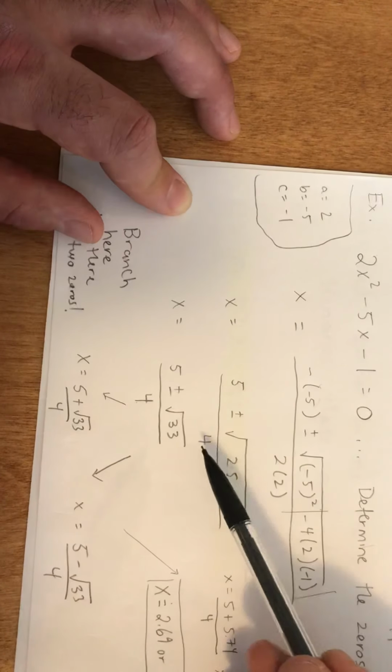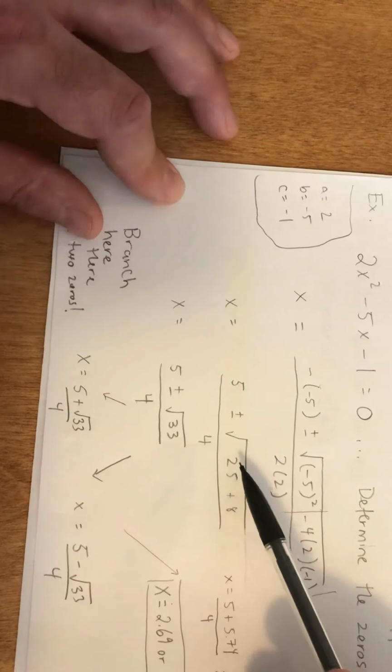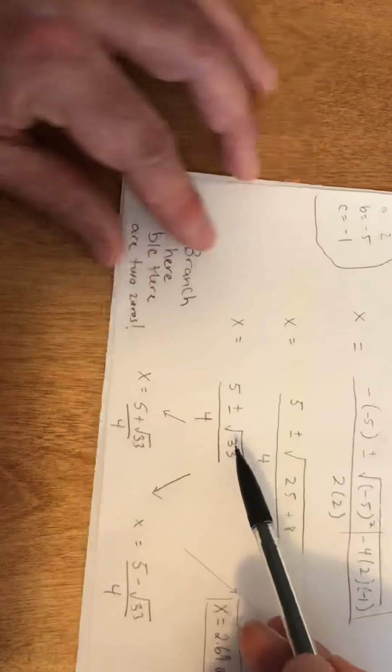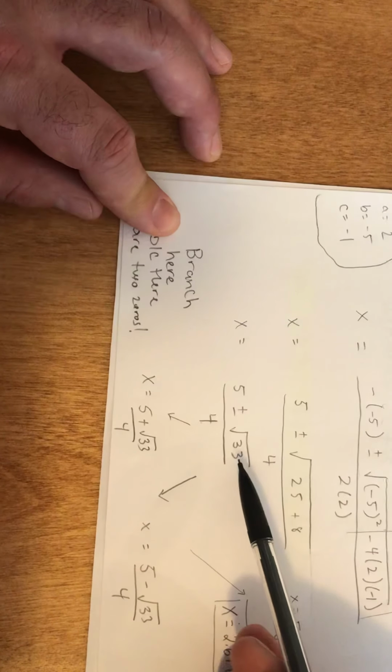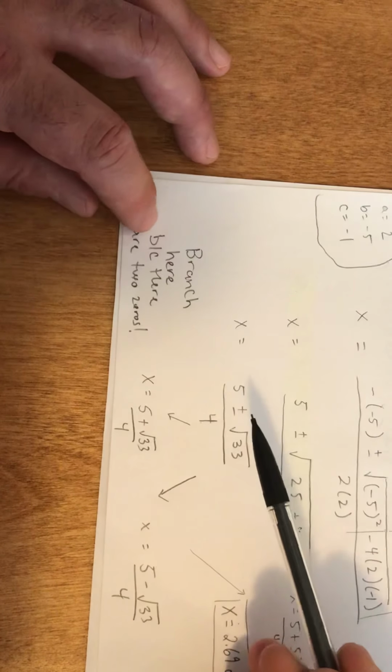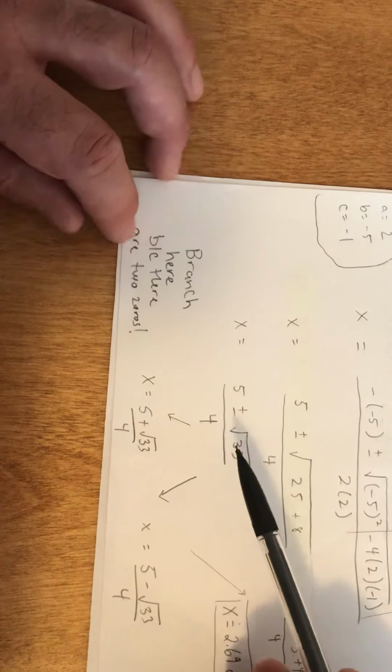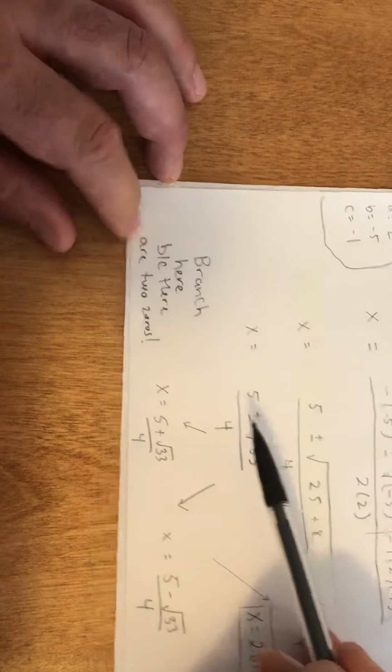And then divide it by 4. 2 times 2 on the bottom is 4. From there, simplify the number under the root. 25 and 8 is 33. So it's 5 plus or minus the square root of 33, divided by 4.